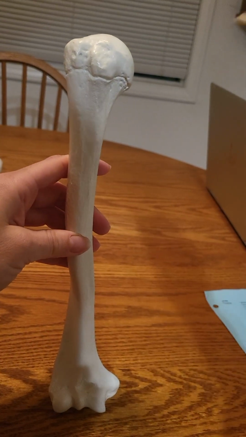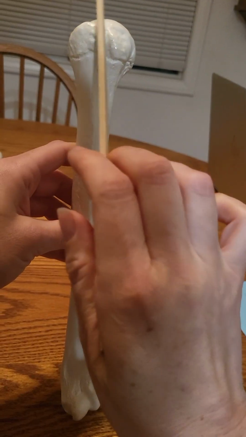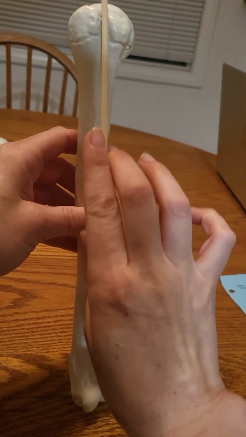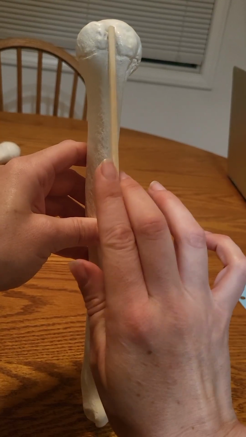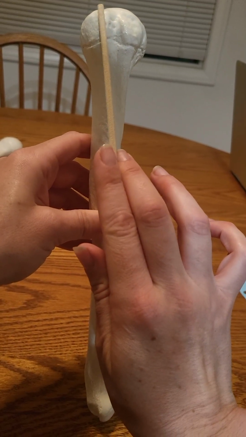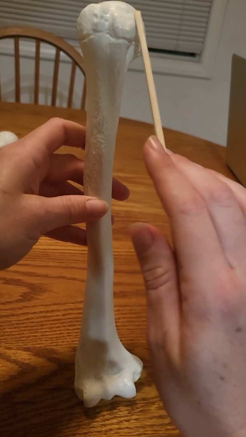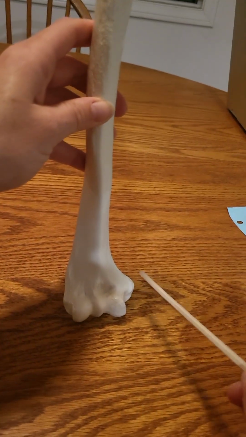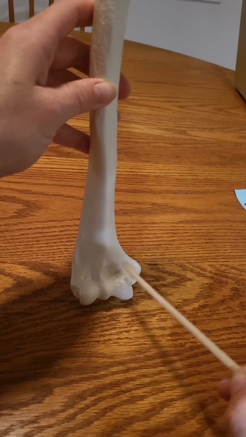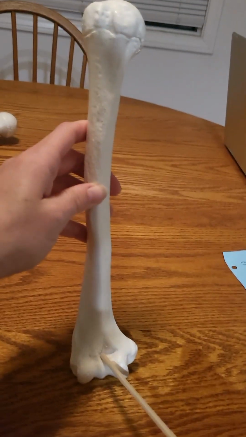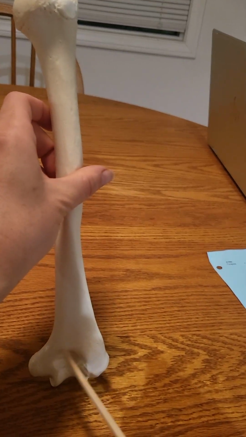So let's go through those again. We have the head of the humerus here, where the ball is. We're going to have that intertubercular sulcus or groove or bicipital sulcus, whichever one you want. Then lateral, we're going to have the greater tubercle. Medial, we're going to have the lesser tubercle. Then coming down to the distal end, we're going to have the trochlea and the capitulum, the medial epicondyle, the lateral epicondyle, the coronoid fossa, and the olecranon fossa.